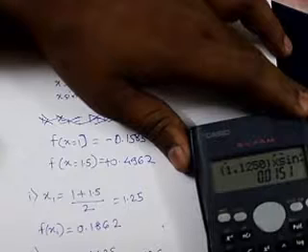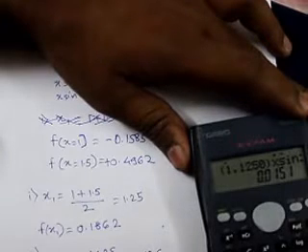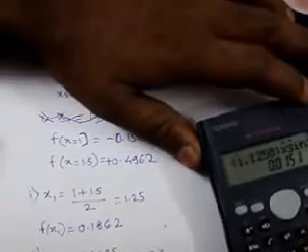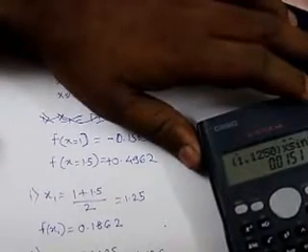So x3 is going to be 1 plus 1.125 divided by 2, which is nothing but 1.0625.